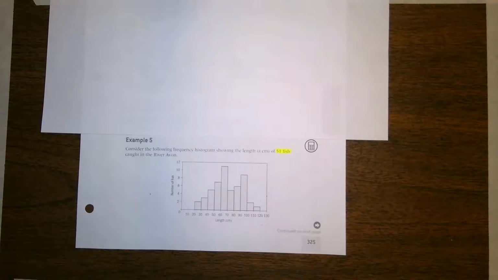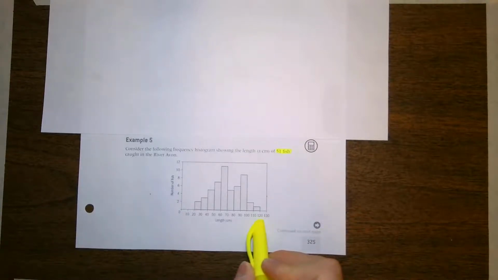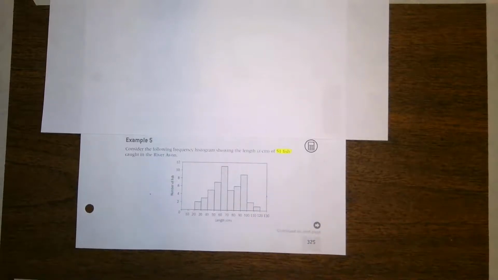What about the range? Can I tell anything about the range of fish? Well, it looks like the smallest fish was around 20 centimeters. The biggest fish was around 120 centimeters. So the range would be 120 minus 20, which is 100 centimeters. There was a range of about 100 centimeters in the fish, between 20 and 120.